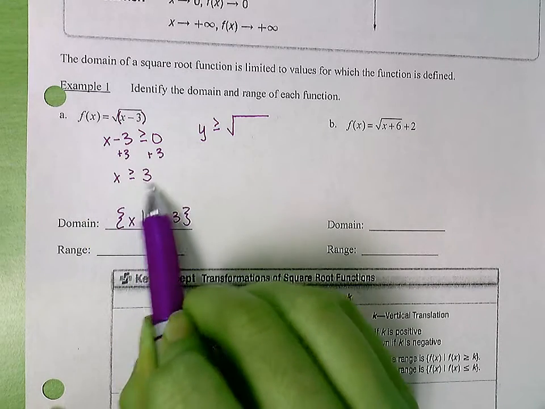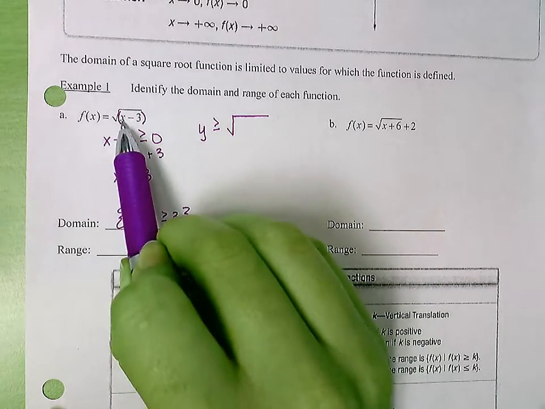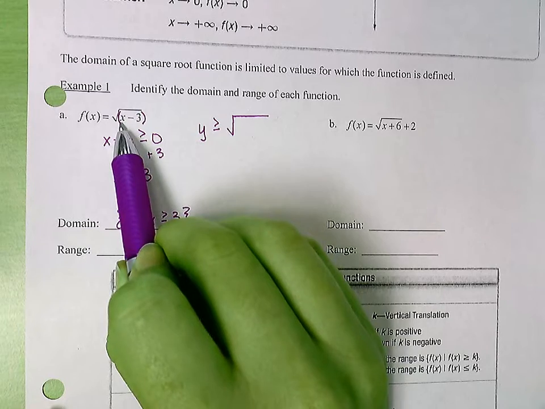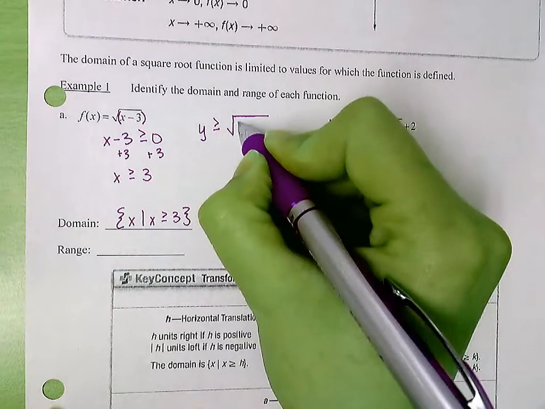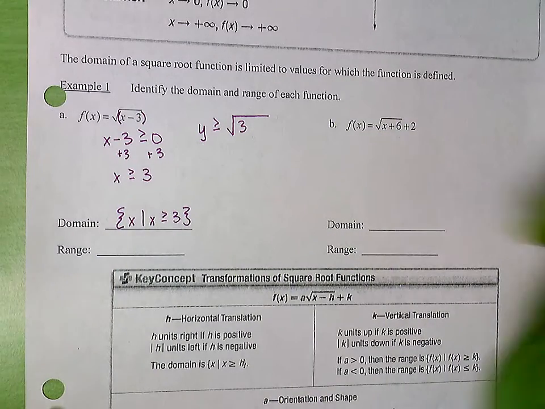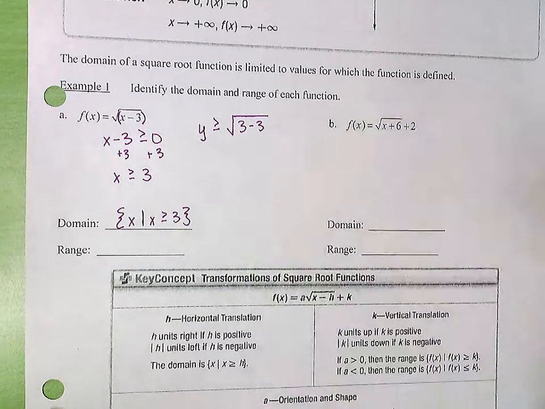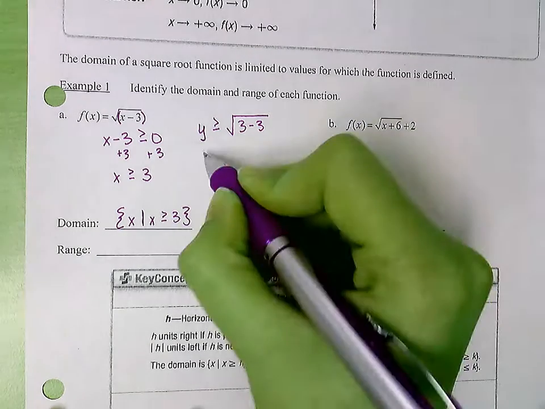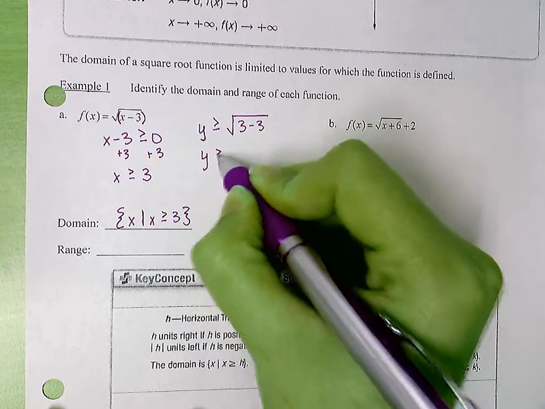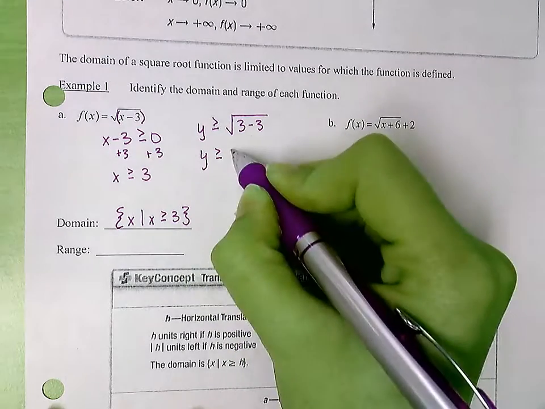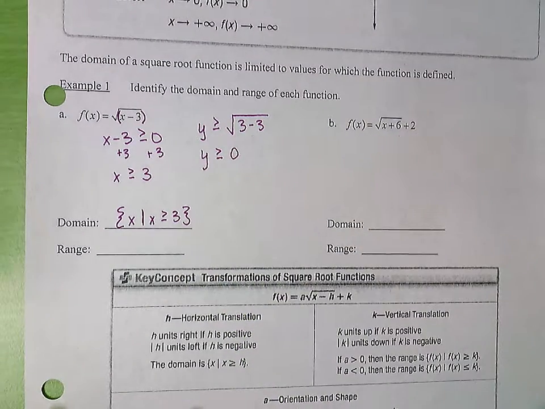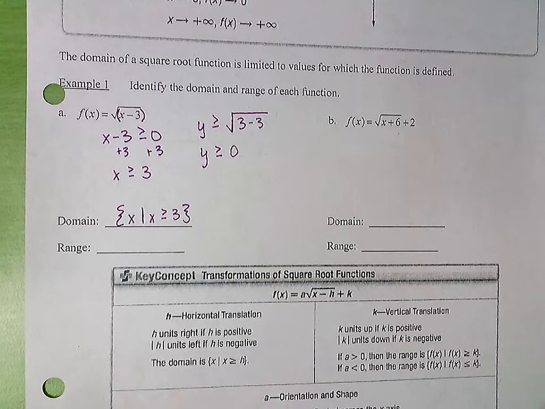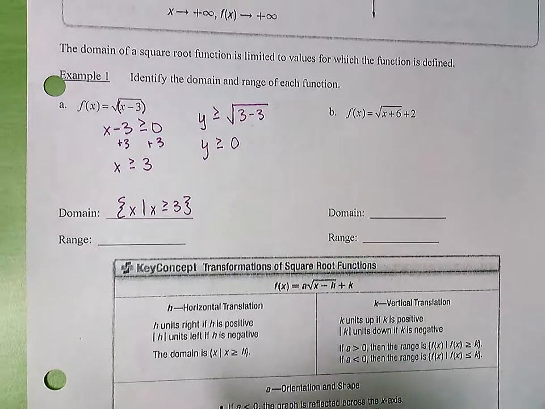Now I want to take what I found for the domain and actually plug it into that x value. So I'll plug in 3 for x, and 3 minus 3 is 0. So y has to be greater than or equal to 0. Okay, square root of 0 is 0. So that would be your range.